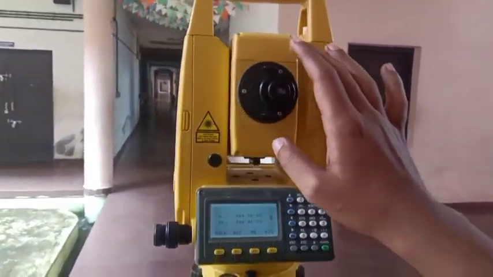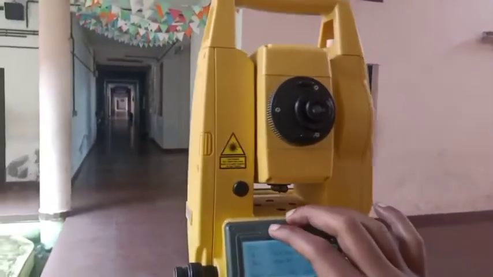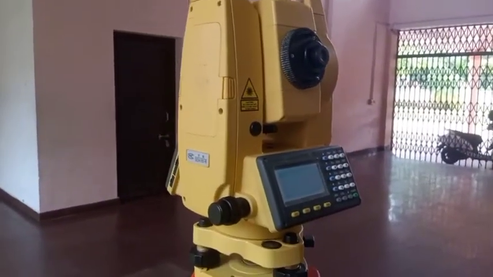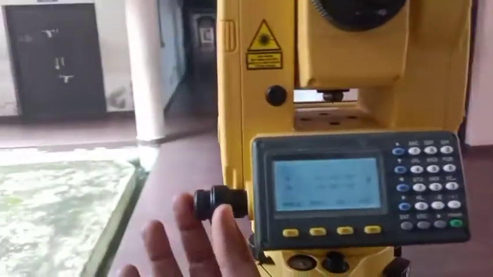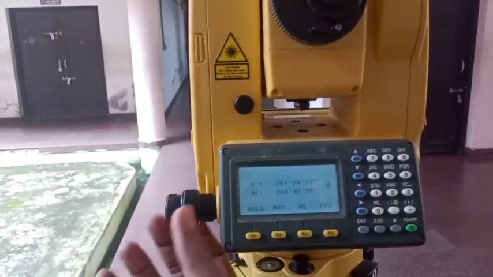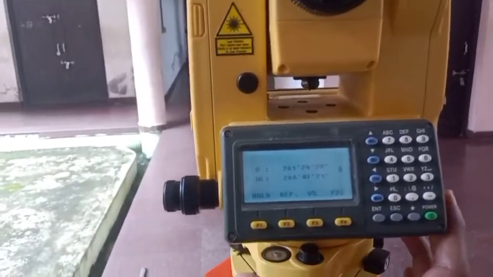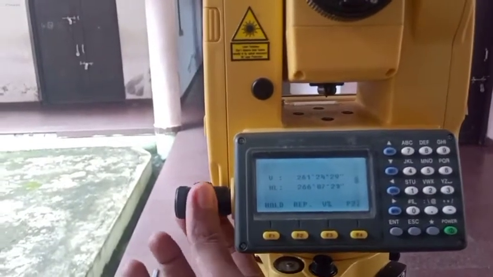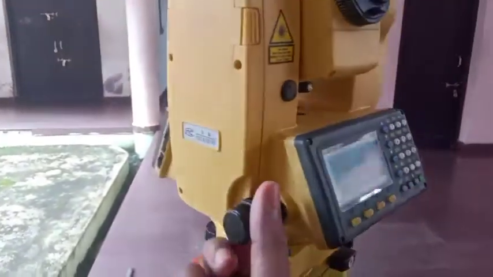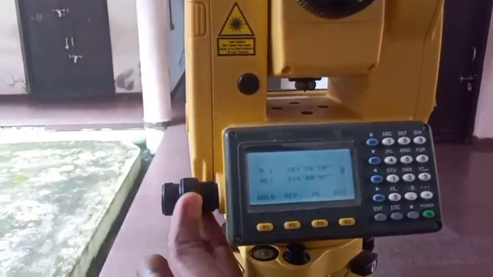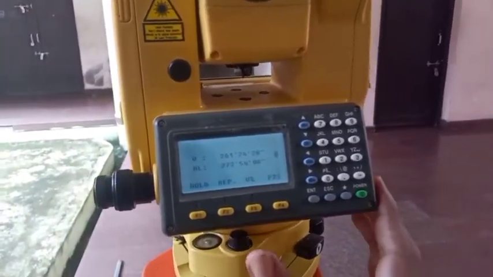So either way you can move vertical and horizontal 360 degrees. If you need to stop the spinning of total station in the horizontal direction, you can clamp this. Right now it is not clamped. You can spin it either way. If you clamp this, it will stop spinning.